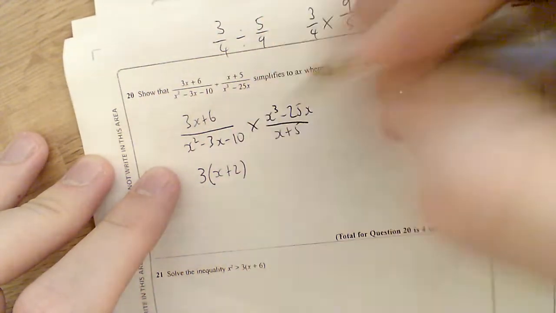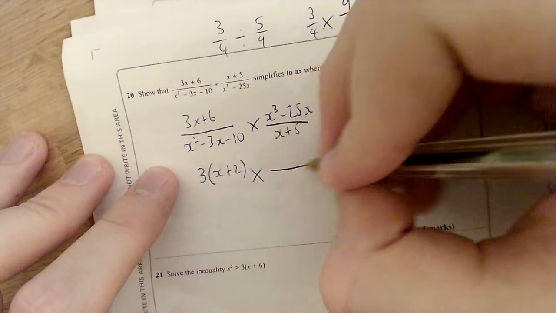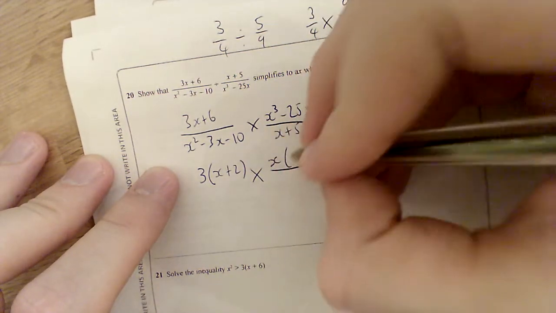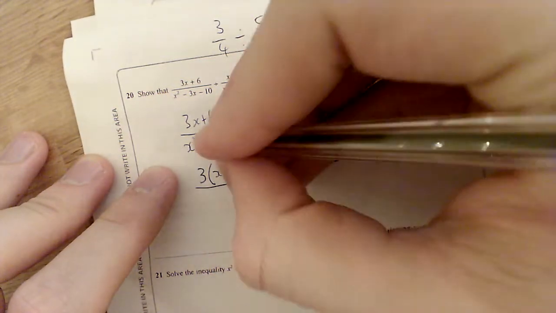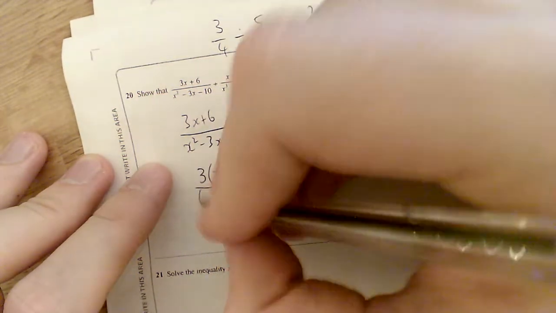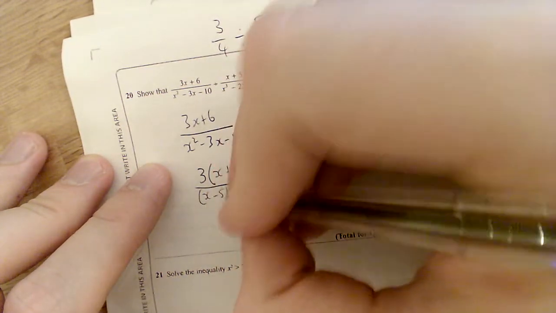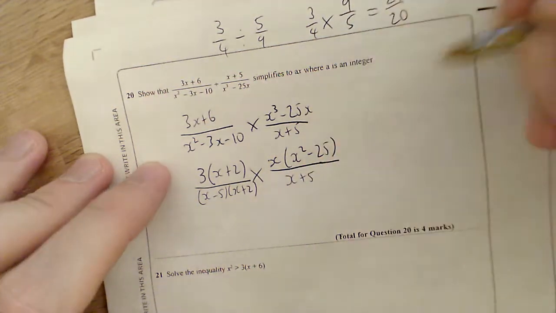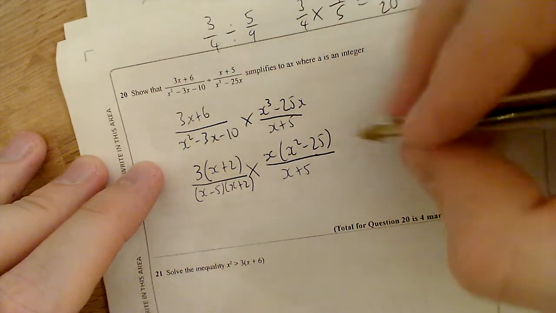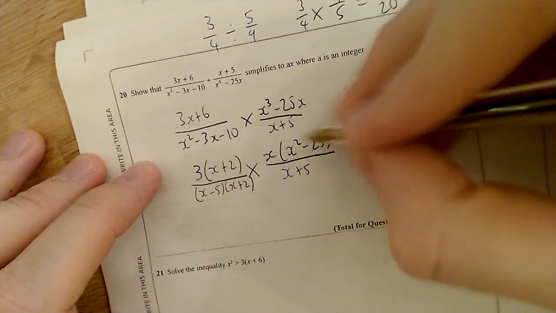I've got 3, that can become 3 lots of x plus 2, and then x cubed minus, actually I'll keep it separate for now so you can see what's going on. That would become x squared minus 25. If I factorise this bottom quadratic, two numbers that add to give you minus 3 and times to give you minus 10: minus 5 and plus 2. And then you've just got x plus 5 down here.